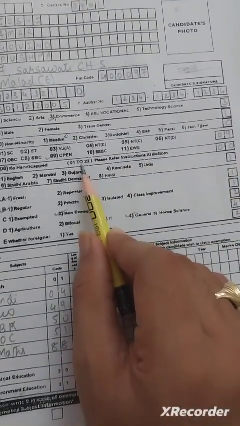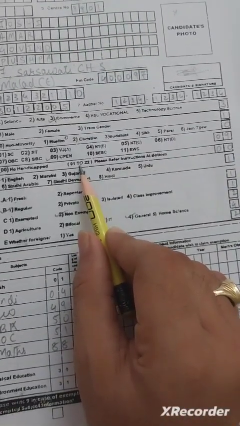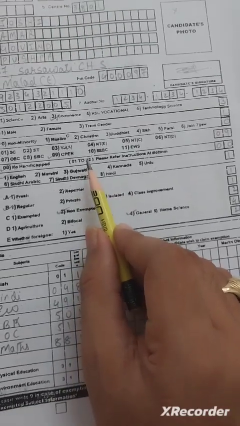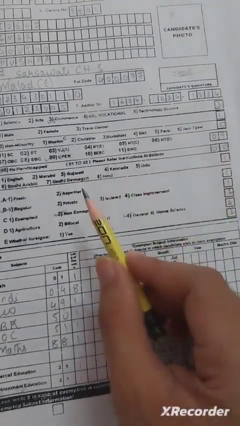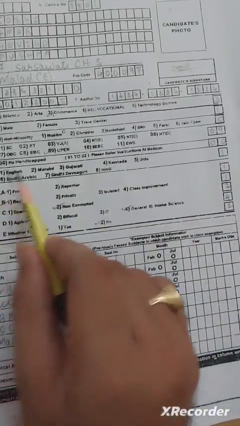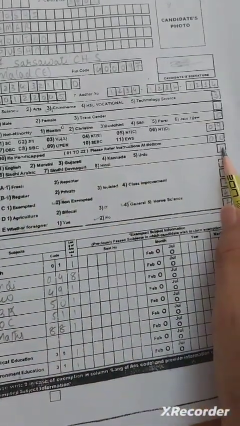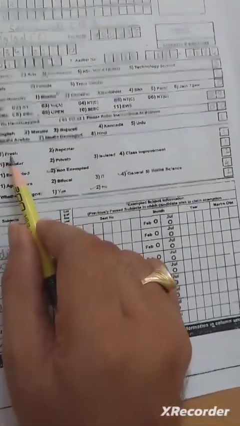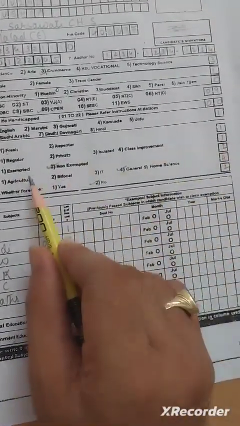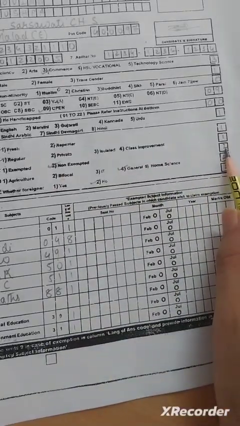And if you are handicapped, then according to the handicap code number, you need to write down the code number and submit the certificate. The medium of instruction is English, so you would write down 1. Type of candidate: you would select fresher 1, regular, you would write down 1, non-exempt 2.